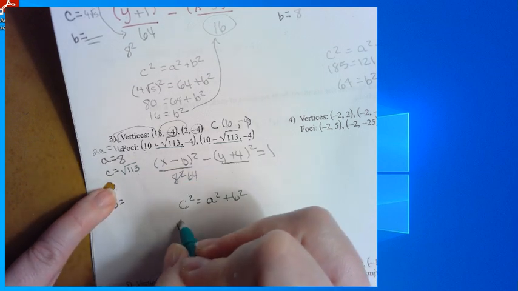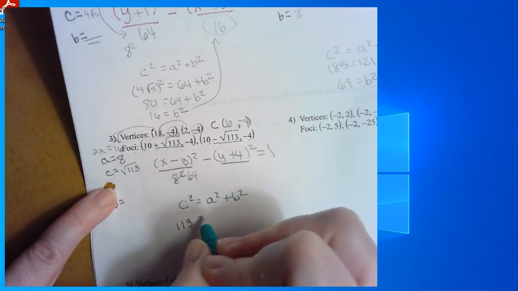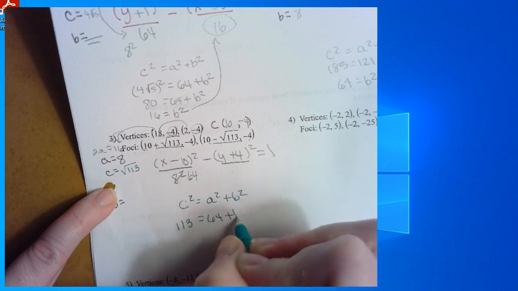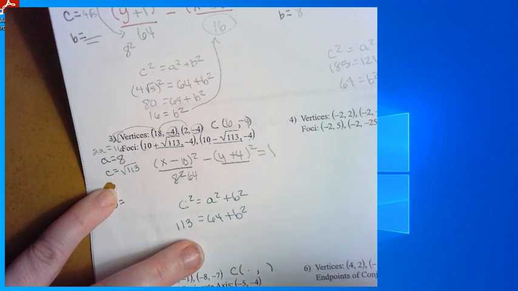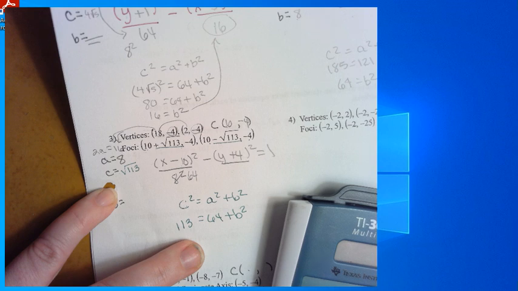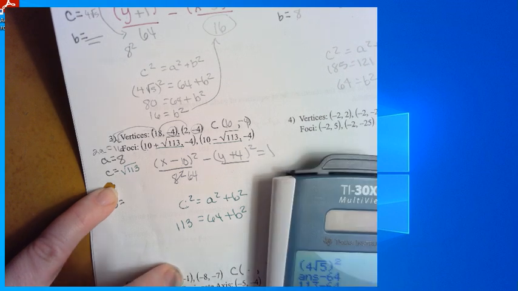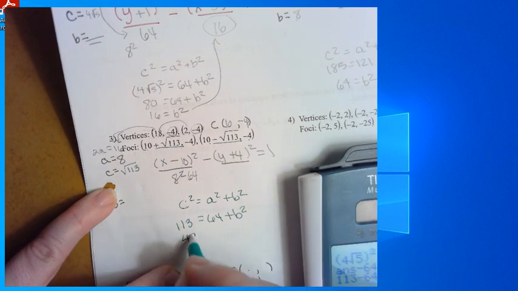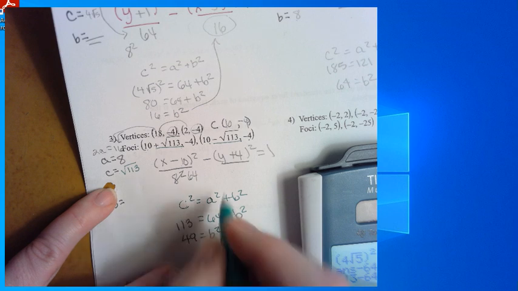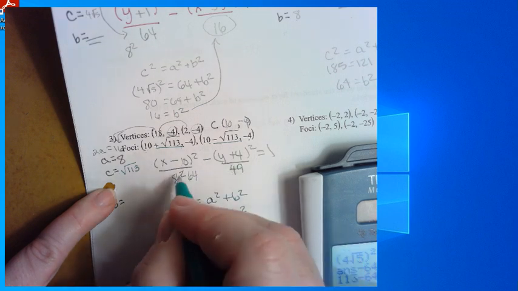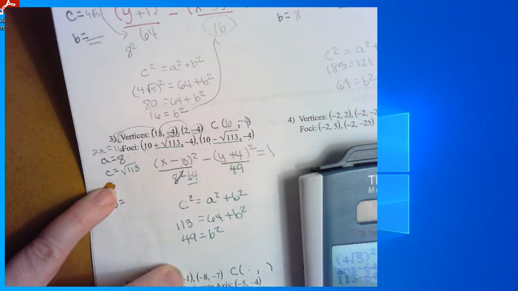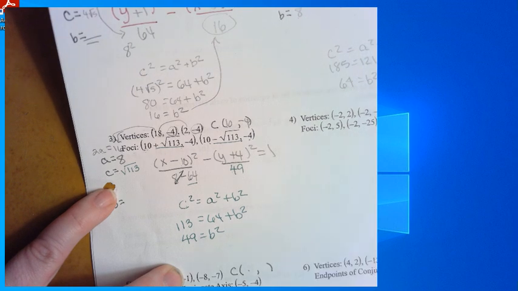Well, if I fill it in, I get 113 equals 64 plus b squared. 113 minus 64 enter, 49. So there's my 49. This is no longer here. That is 64. I'm done.